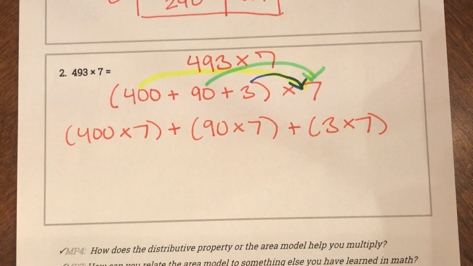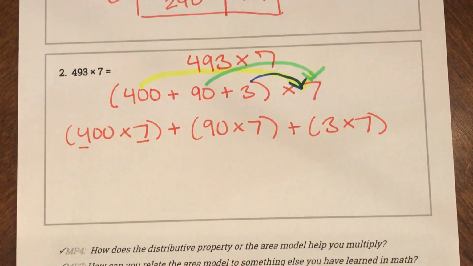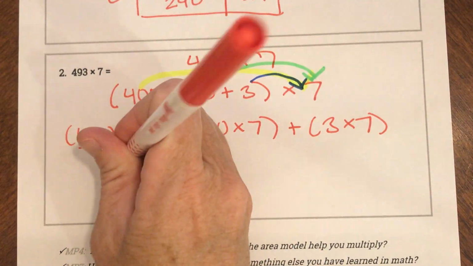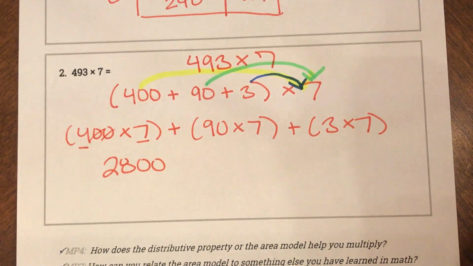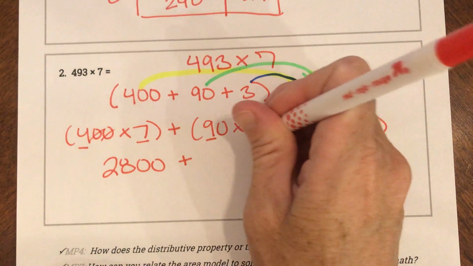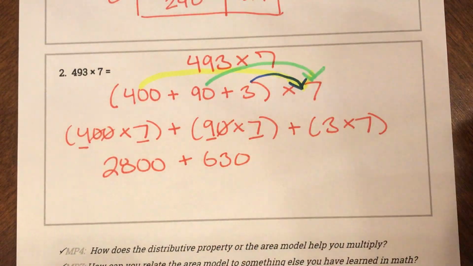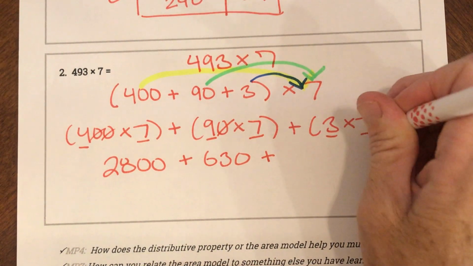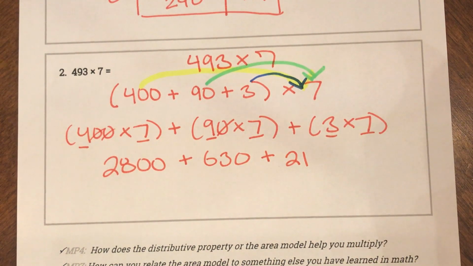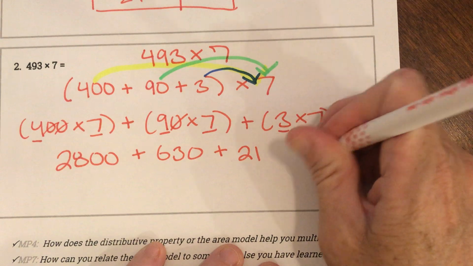Okay, so now that I have that, I could use my zero trick, and I have 4 times 7 is 28, plus my 2 zeros is 2,800, plus 9 times 7 is 63, plus 1 zero would be 630, plus 3 times 7 is 21. So these are my 3 partial products, and I need to add them up.